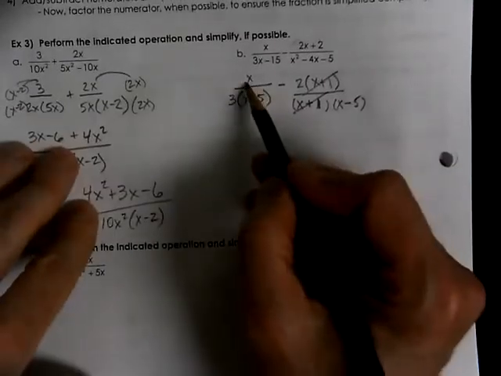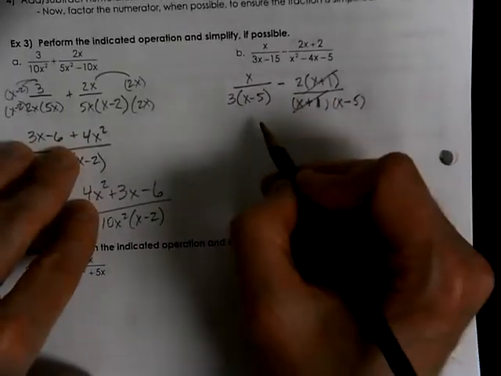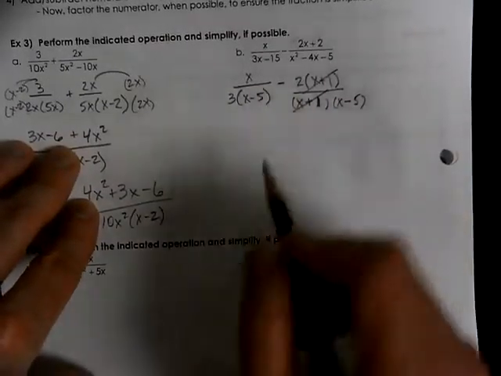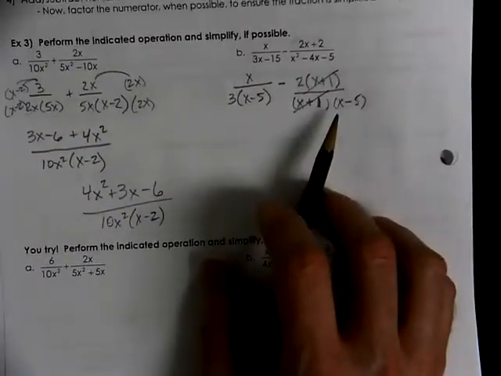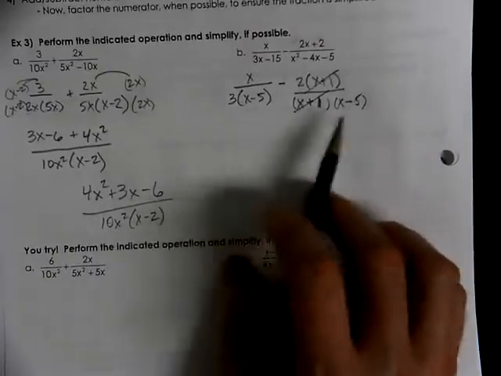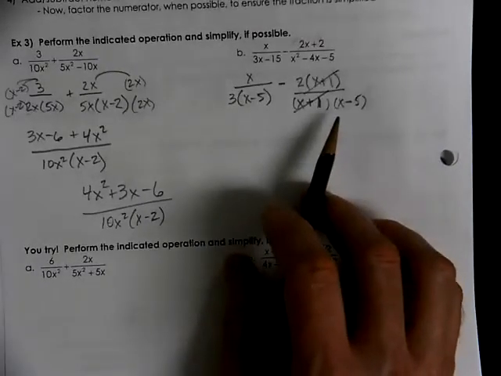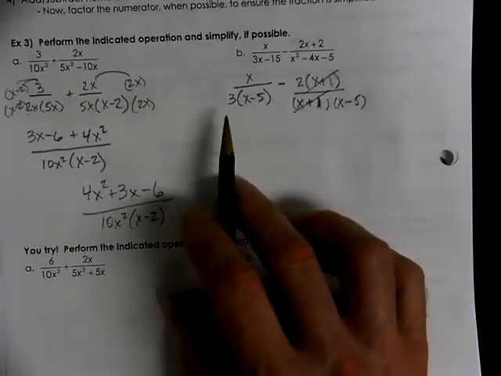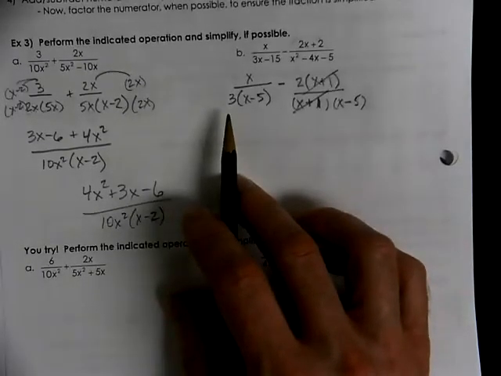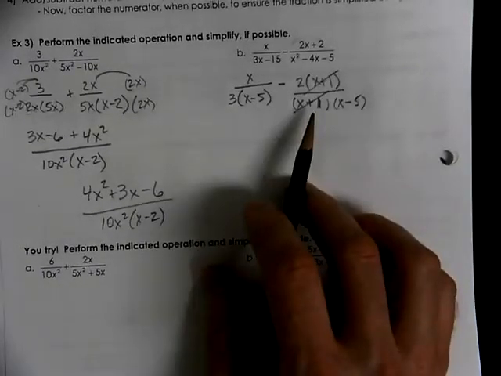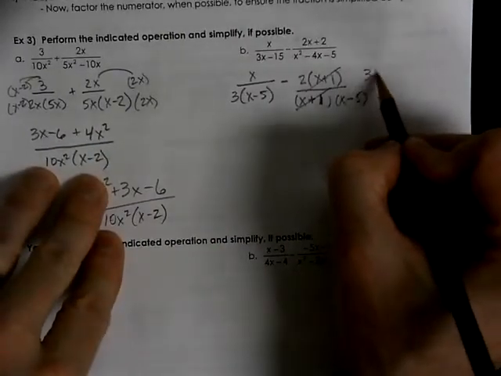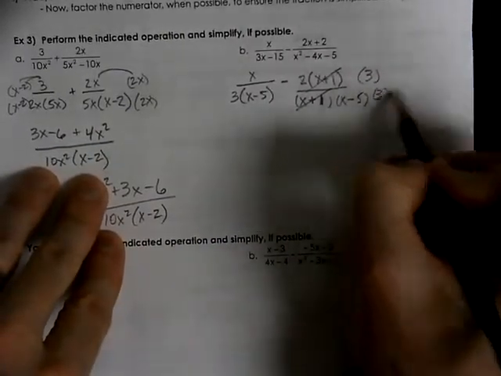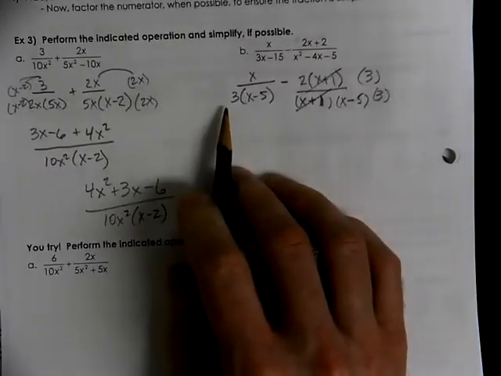So now, when I subtract these two fractions, notice that they both have an x minus 5 in the denominator, but this denominator also has an extra 3. This side doesn't have the 3. So I have to multiply the top and the bottom by this extra multiple of 3.